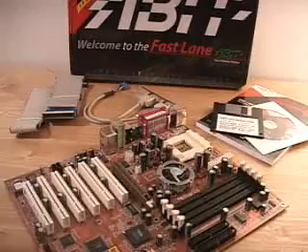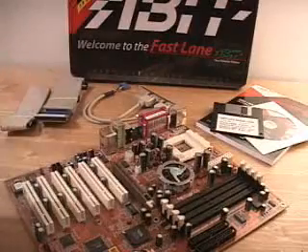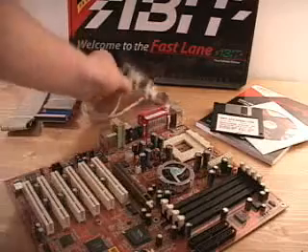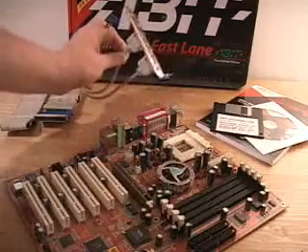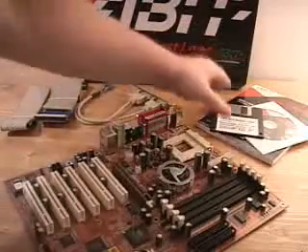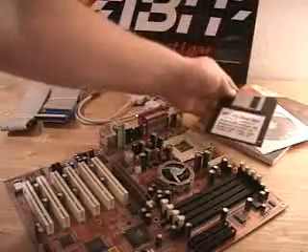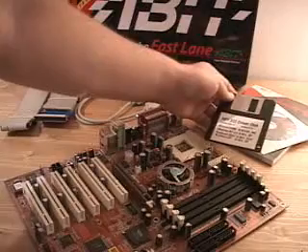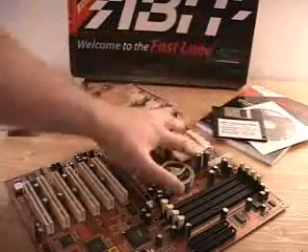Today I will be looking at the Abit KD7-RAID Motherboard. What is included in this package is a floppy cable and two ATA133 cables. You also get two extra USB 2 ports, and this goes plugged directly into the motherboard. They've included a floppy disk with RAID drivers, some software and drivers on a CD, the manual, and the motherboard.